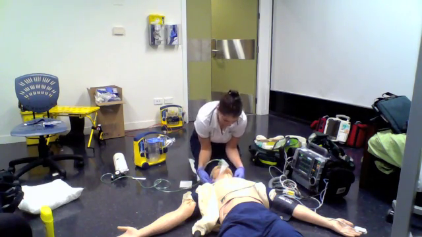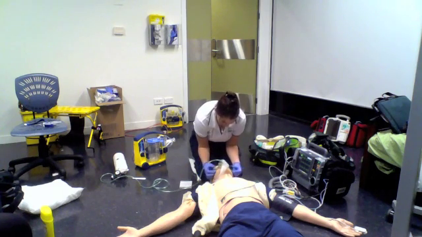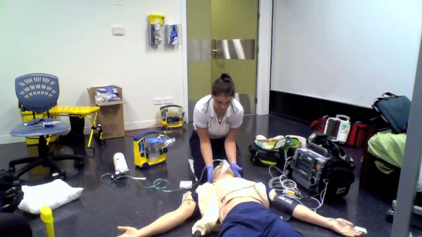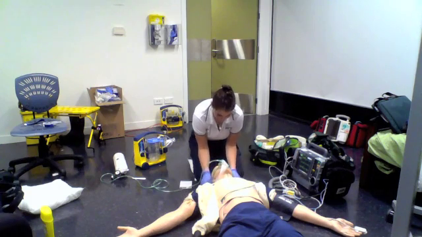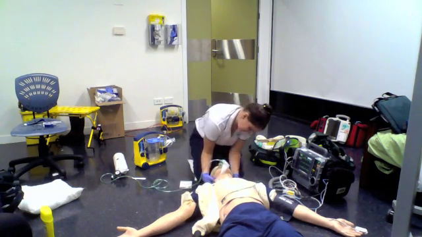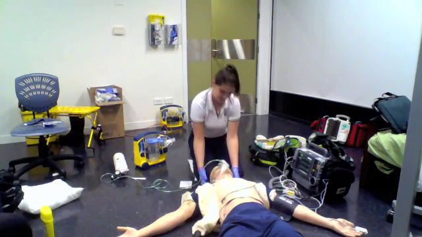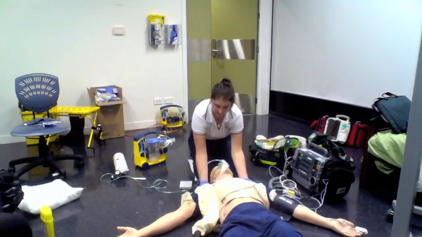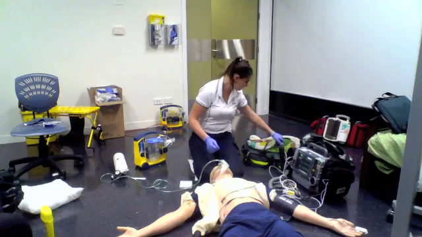Now I'm constantly monitoring his vitals and reassessing his ABCs because they could become compromised. I've put his head in a head tilt chin lift situation in the sniffing position. I've packed a towel under his head and I'd pack towels under his shoulder.